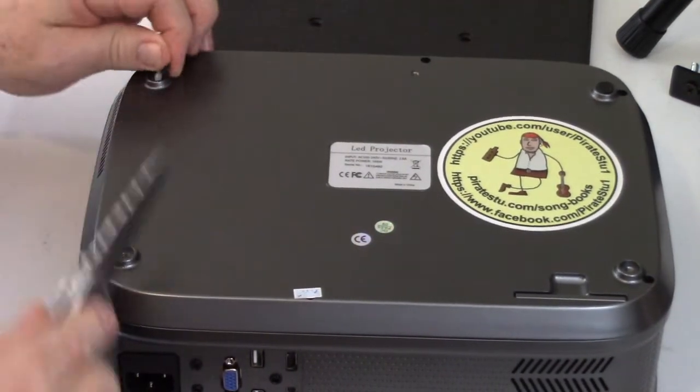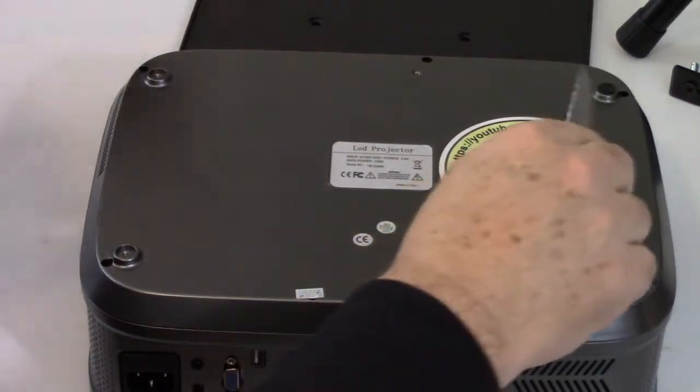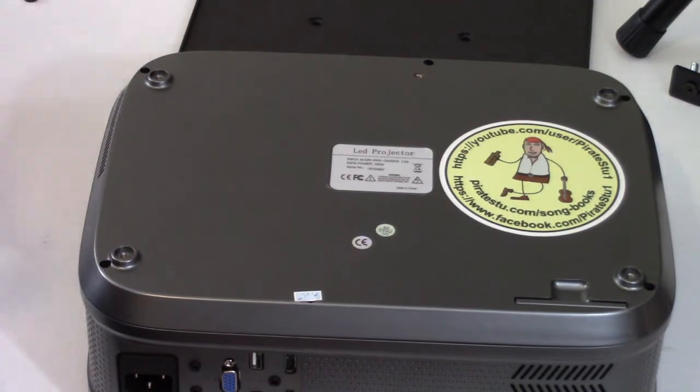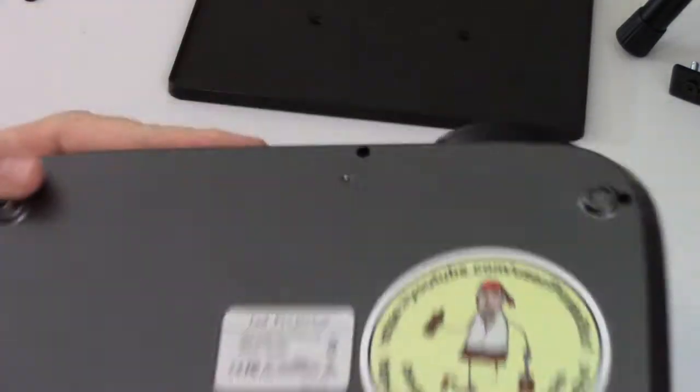You can see these pop up really easy. They're just glued on with a little bit of tacky, like rubber cement sort of stuff. It's not too hard, just enough to hold them in place. So now that I've got those rubber feet removed, I need to mark where my holes are at.